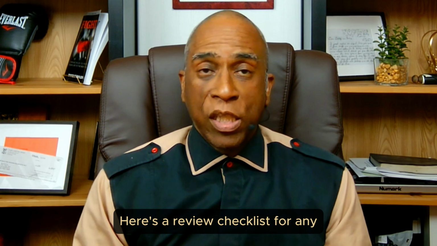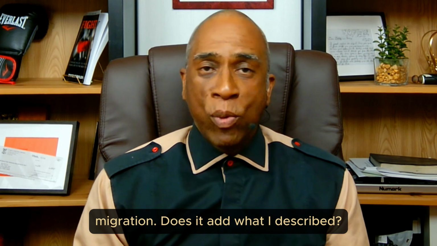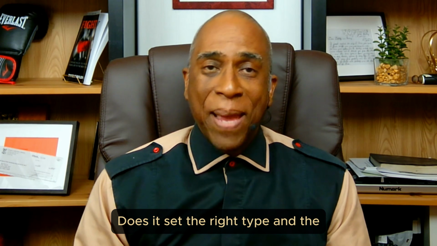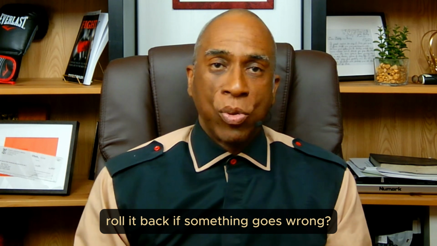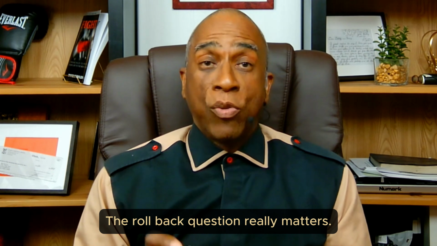Here's a review checklist for any migration. Does it add what I described? Does it set the right type and the constraints? Is it reversible? Can I roll it back if something goes wrong? The rollback question really matters.